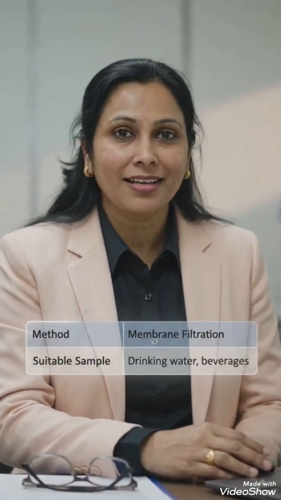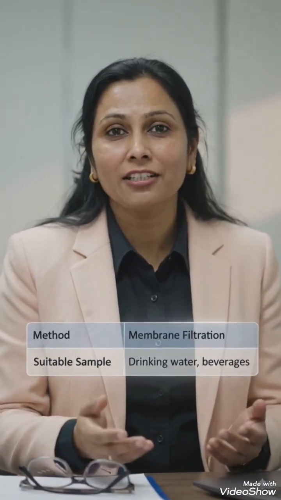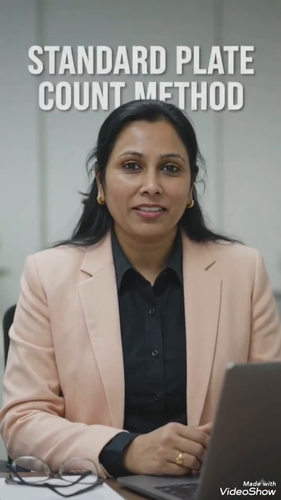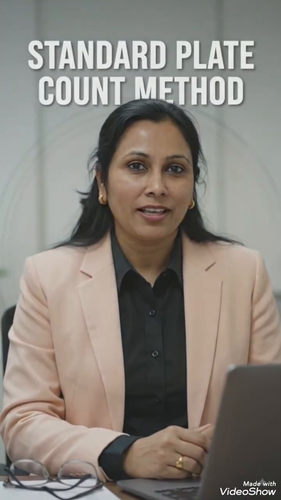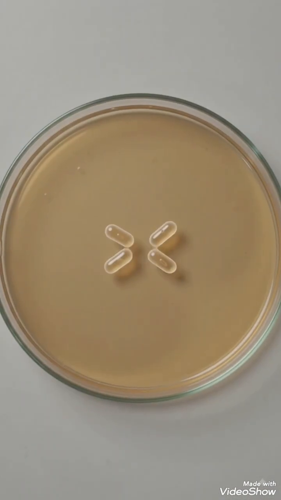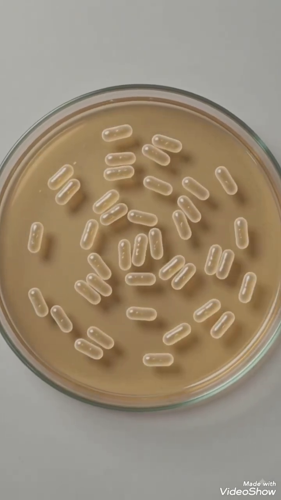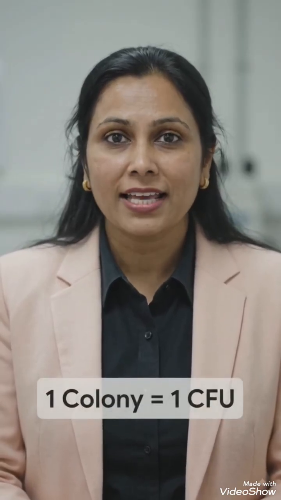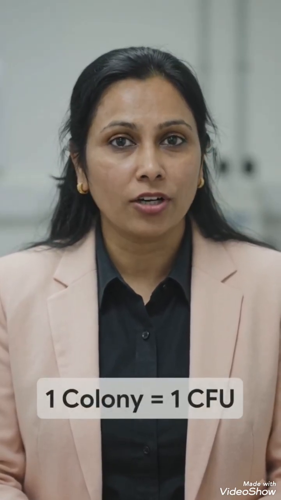We use standard plate counts for food and milk. Membrane filtration is ideal for beverages, while MPN is best for water. The standard plate count method is based on a simple principle. Every viable microorganism, when provided with suitable nutrients and incubation conditions, grows into one visible colony. Each colony develops from one microbial cell or a group of cells and is known as a colony-forming unit. We can estimate the number of viable microorganisms in the original sample.